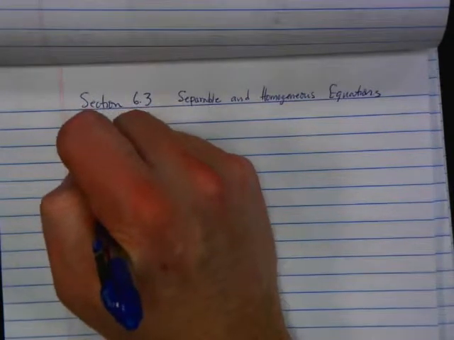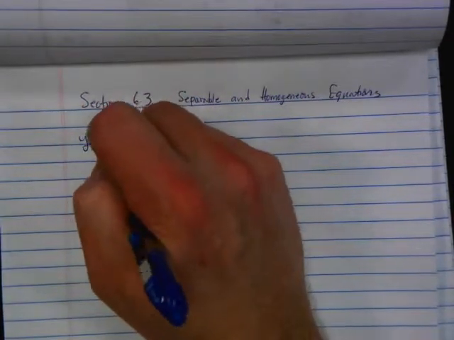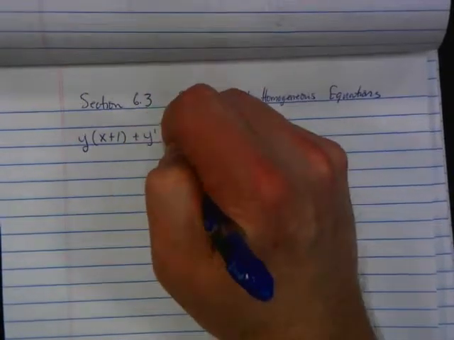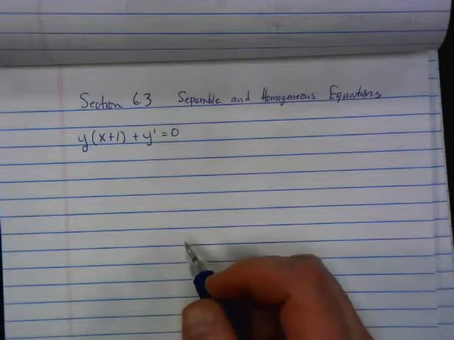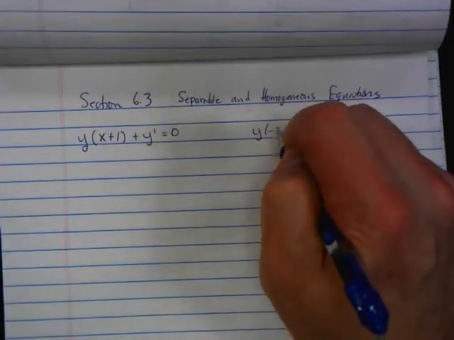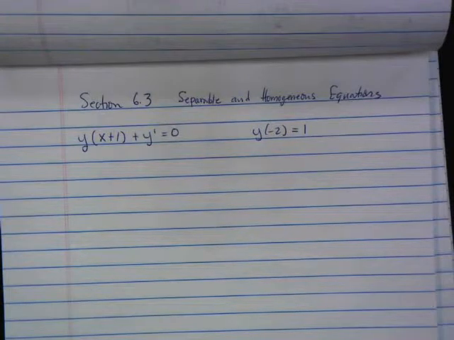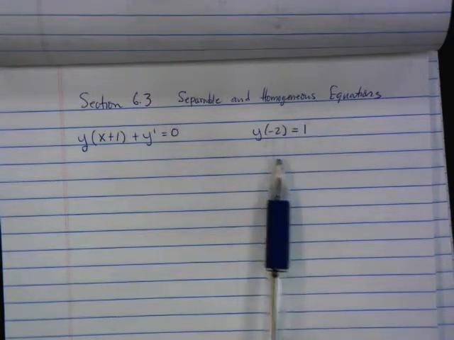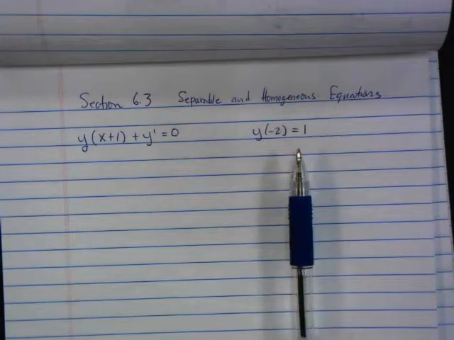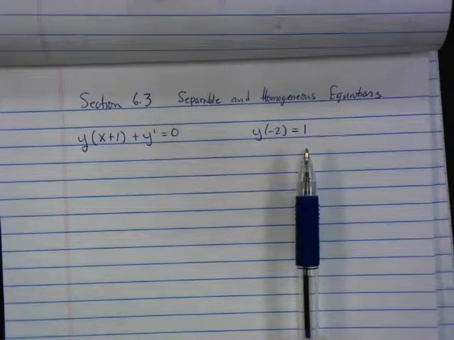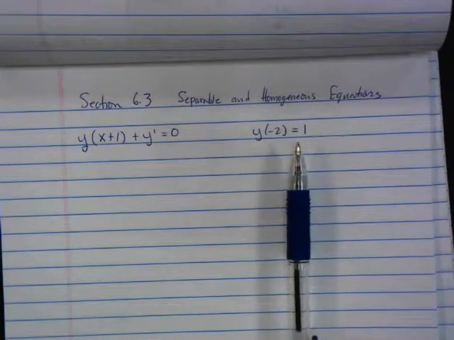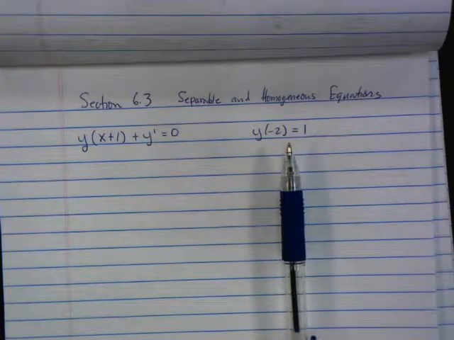So we might have something like y times x plus 1, plus y prime equals 0. And then they give us what's known as an initial condition, y at negative 2 equals 1. We're going to solve just like we did. We're going to separate our variables and we'll integrate. What's this initial condition going to do for us? We'll plug these values in for the y and the x when we get all done, and what will that let us figure out? The c value. So that's the only difference.